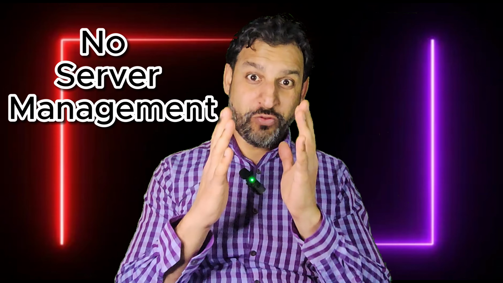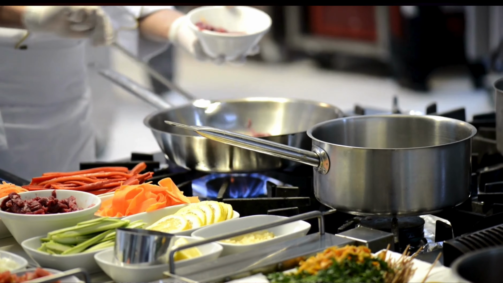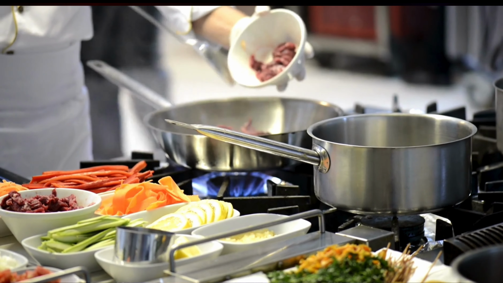Serverless meaning less server management for you. A cloud provider like AWS, Google Cloud, or Azure takes care of all that backend server work for you. So as a developer, you can just focus on writing your code, and the provider handles the rest for you. Think of it like hiring a personal chef. They take care of all the details, and you just show up to enjoy the meal.